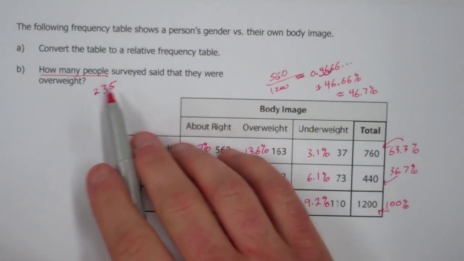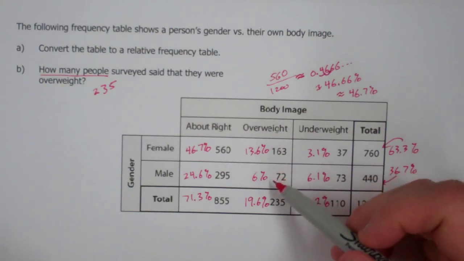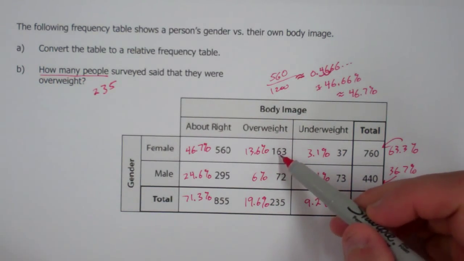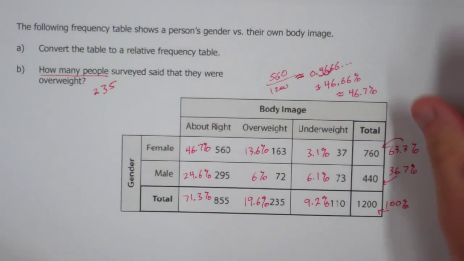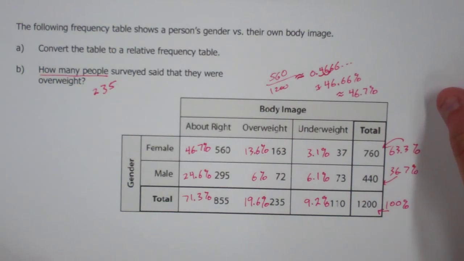If it said how many males surveyed said they were overweight, well, that would be here, 72, or female would be 163. But again, read the question carefully, and you'll find that it's 235.